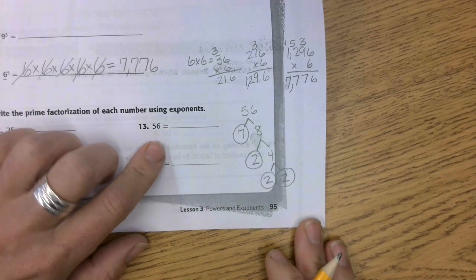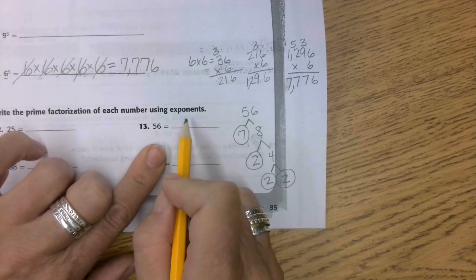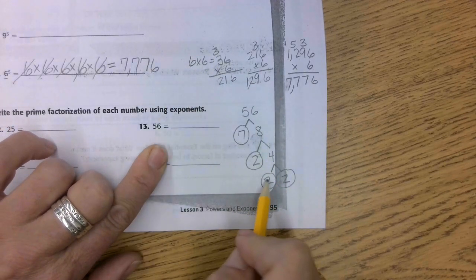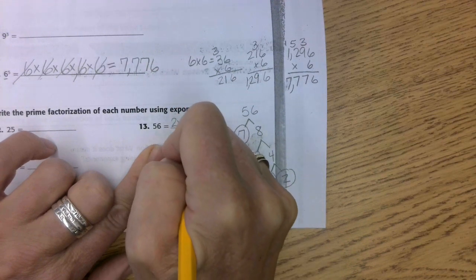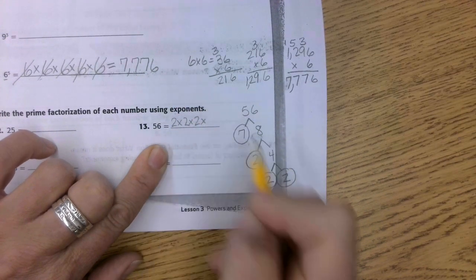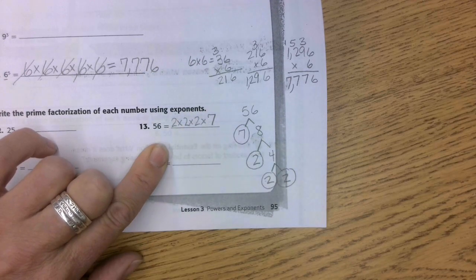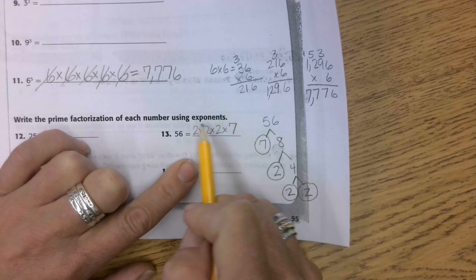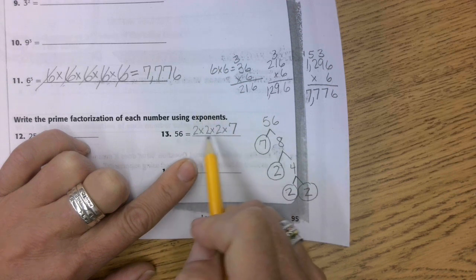All right, now I'm going to write these over here even though they're not my answer yet, just so I can see all of them. So I have 3 2s, 2 times 2 times 2, and I have 1 7. But that, again, is not my answer yet because I have to use exponents rather than all these numbers.